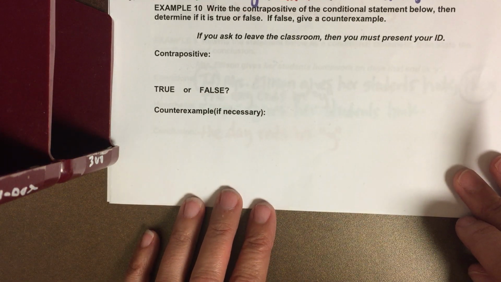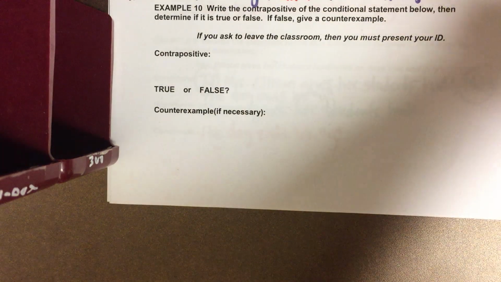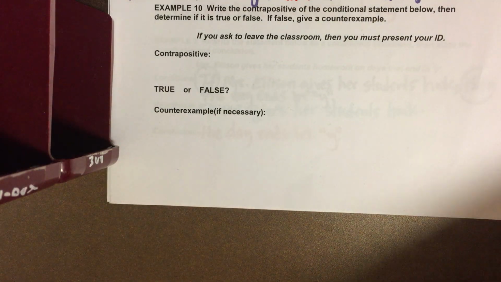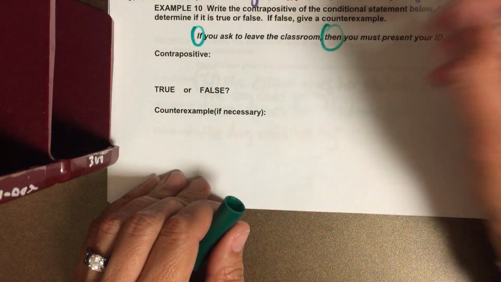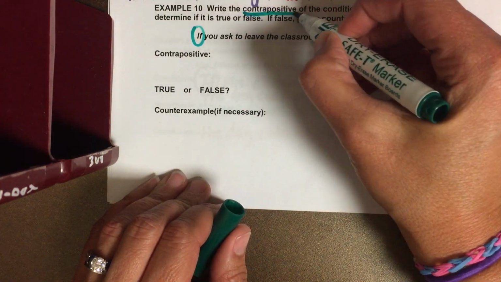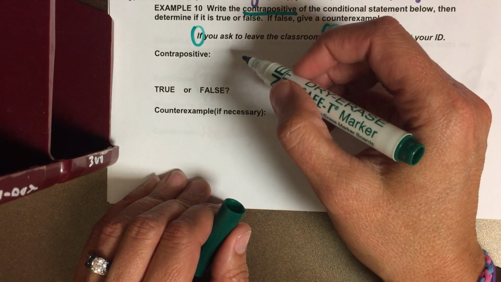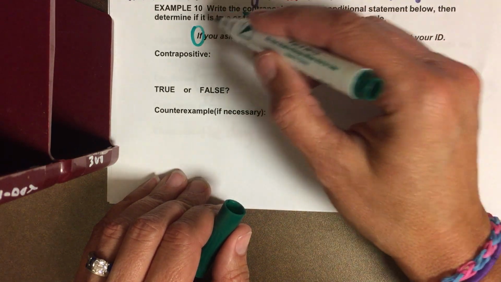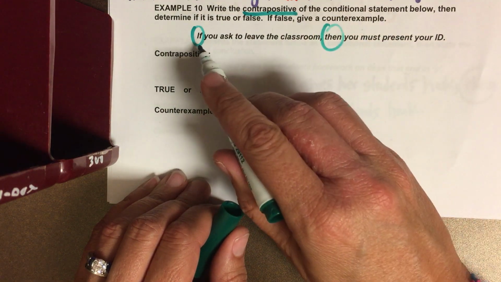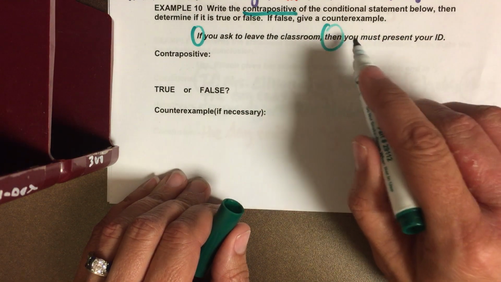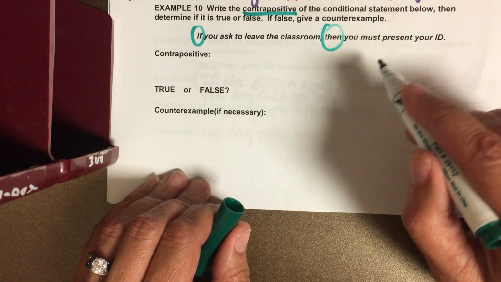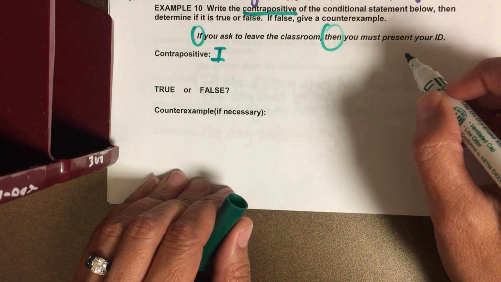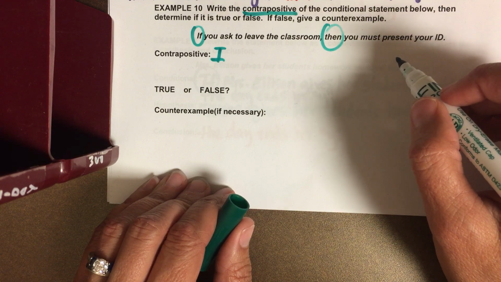So let's look at the next one. Example 10, write the contrapositive of the conditional, then determine if it's true or false. So here we go with true or false again. All right, we have if and then. If I'm looking for the contrapositive, I'm not only going to switch the hypothesis and conclusion, but I'm going to make them negative. So instead of saying, if you ask to leave the classroom, then you must present your ID, not only am I going to flip it, if you present your ID, I'm going to change it to if you don't present your ID.